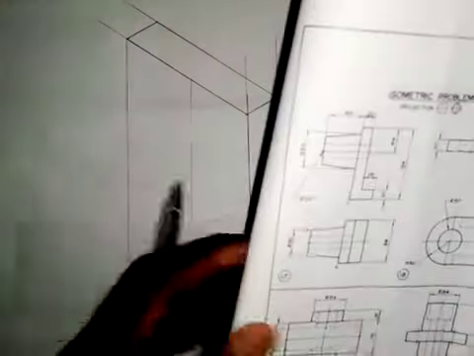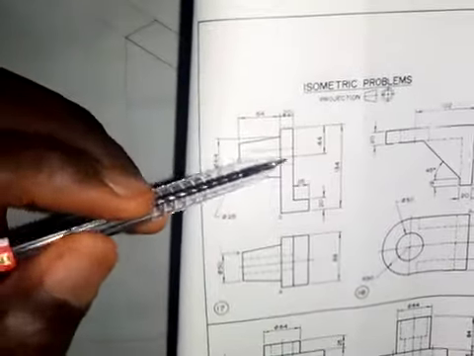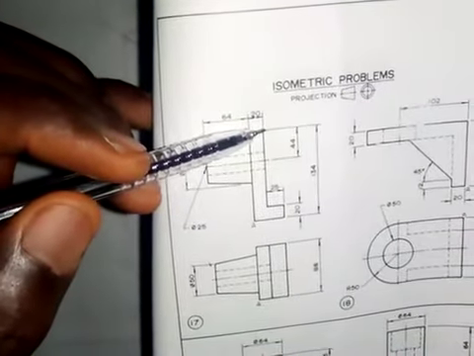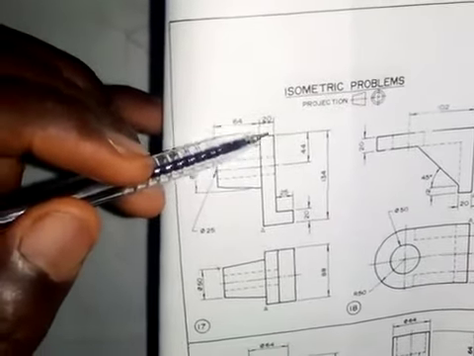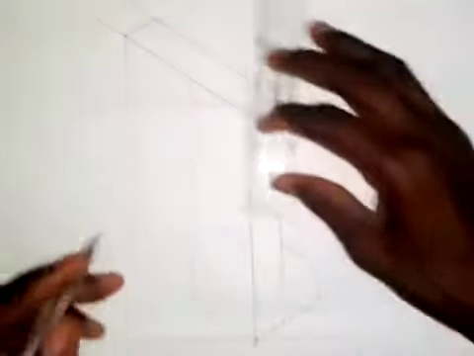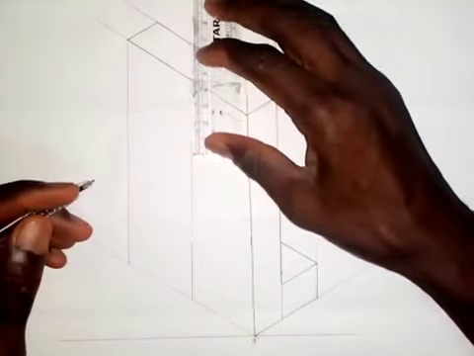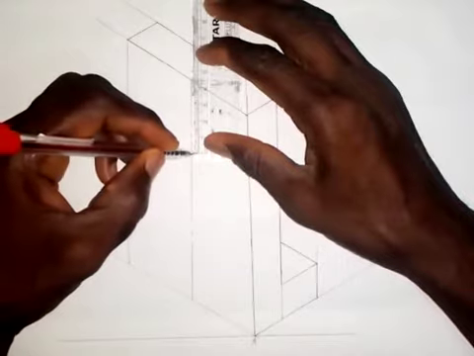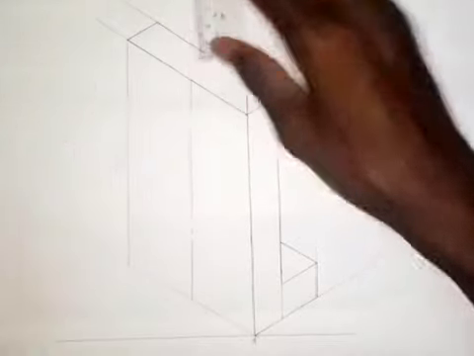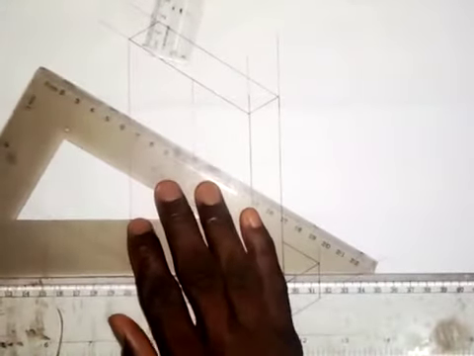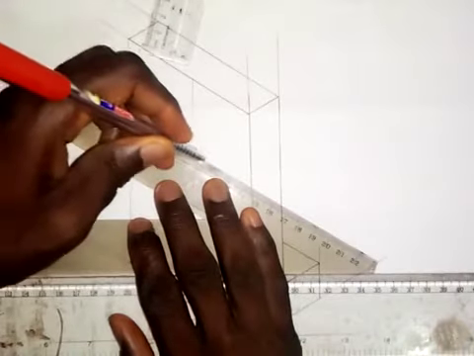All right, so this frustum of cone that is mounted on this L shape that we have on this surface here, we have that the distance of this point from the center line of this hole here is 44 millimeters. So the first thing I'm going to do here is to take a measurement of 44 millimeters on this center line. I'll take a measurement of 44. This is 44 millimeters here. Then I will take my set square, and I will draw a center line here.